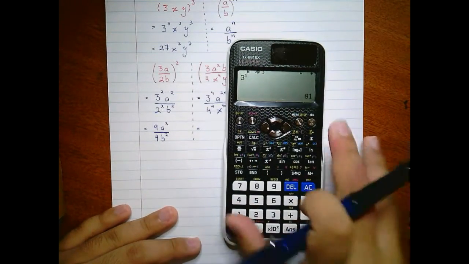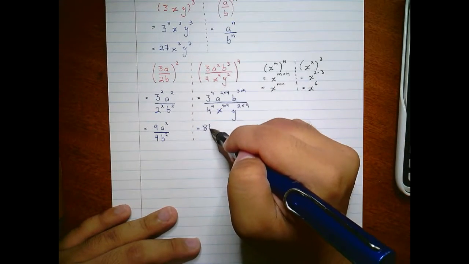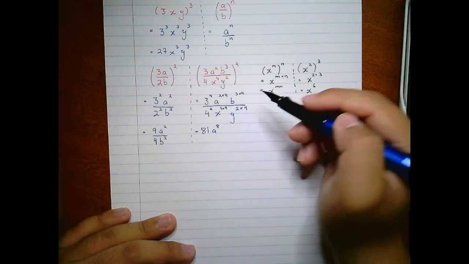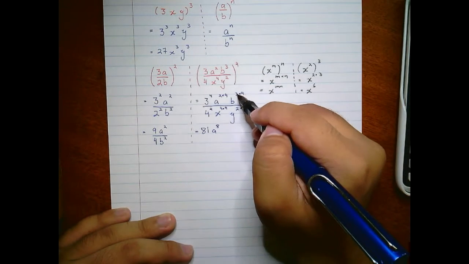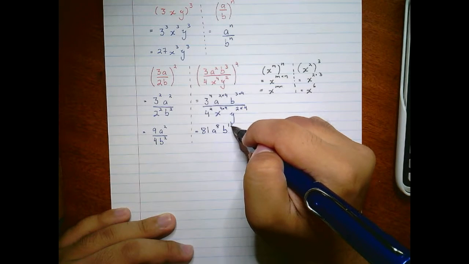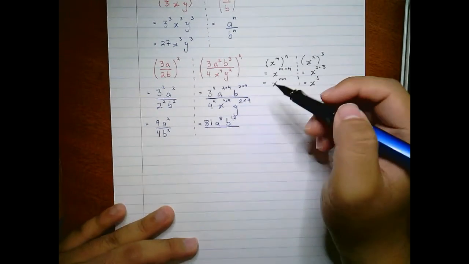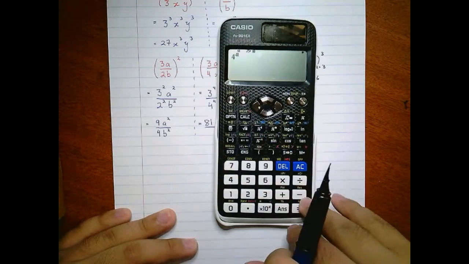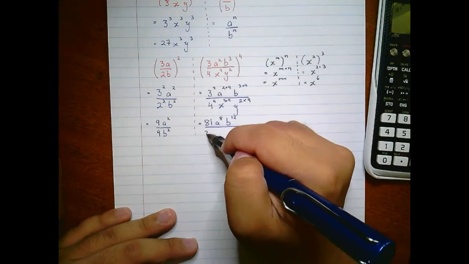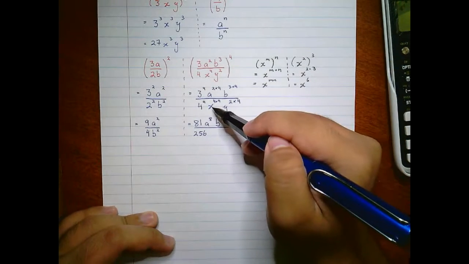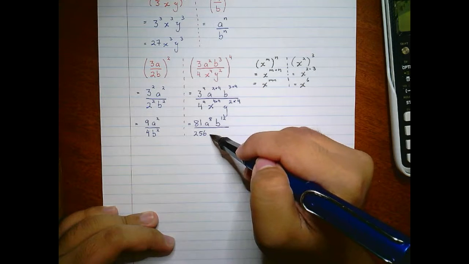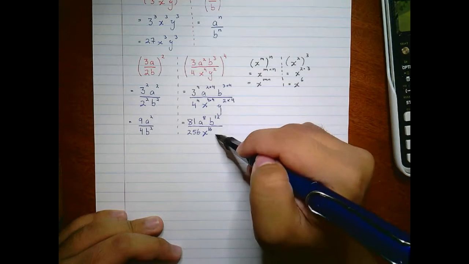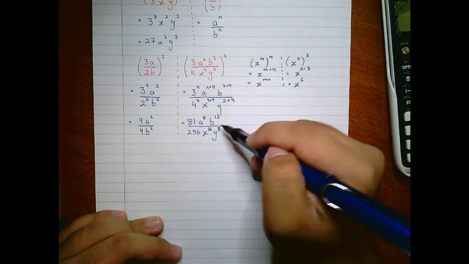3 to the power of 4 is 81. a to the power of 2 times 4 is a to the power of 8. b to the power of 3 times 4 is b to the power of 12, all over 4 to the power of 4, which is 256. x to the power of 4 times 4, well, that's x to the power of 16. And y to the power of 2 times 4, well, that's y to the power of 8.